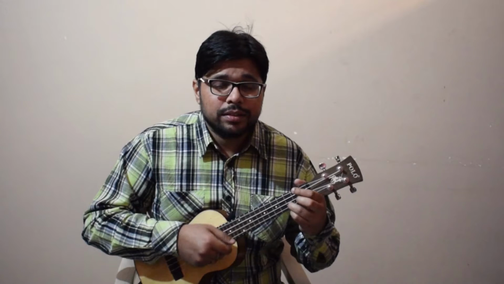So let's talk about strumming pattern. In this song, we're using a very easy strumming pattern, that is down, down, up, down, down, down, up, down, down, down, up, down, down, down, up, down. So guys, the tempo of this pattern would exactly be the same. So if you hold chord C and you play this pattern, it will sound like this.